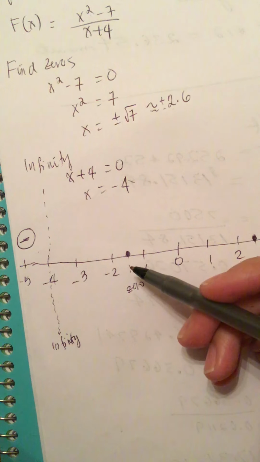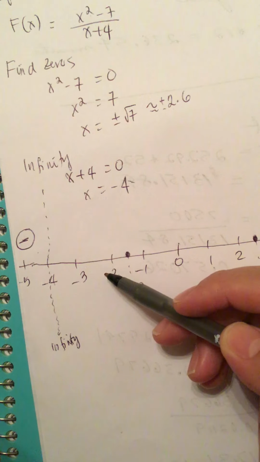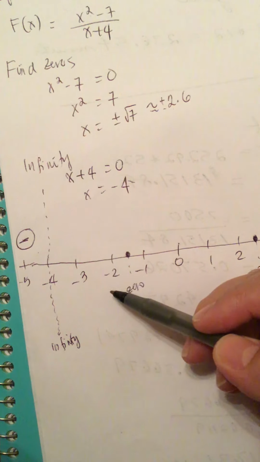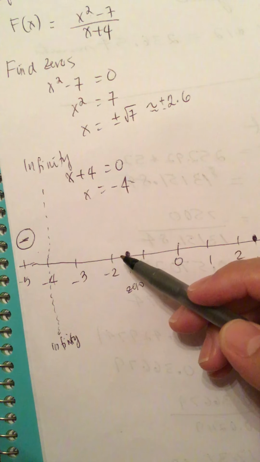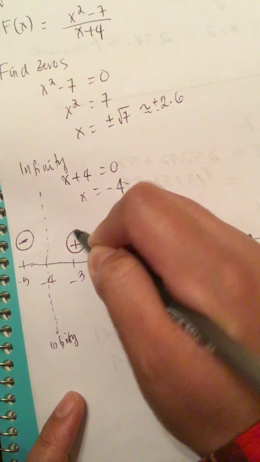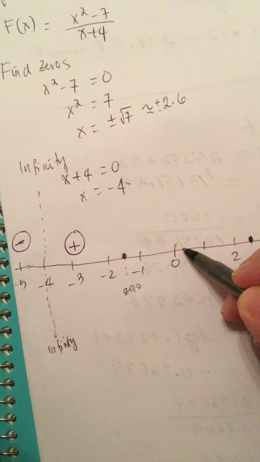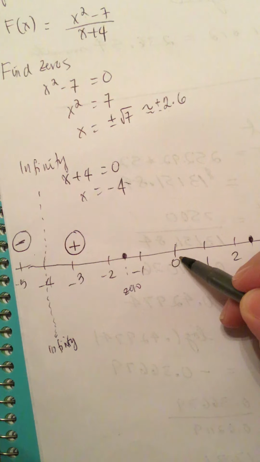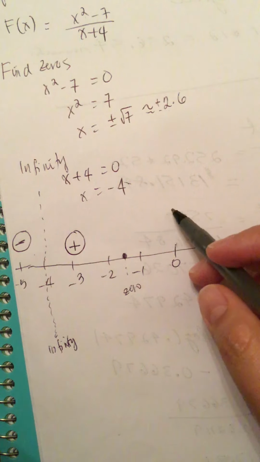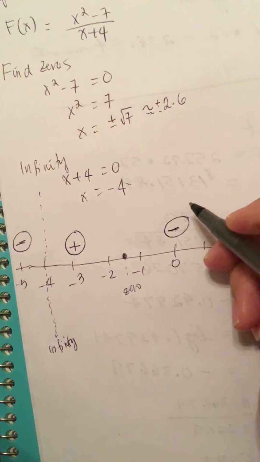Now if we test negative 3, we plug minus 3 into the function, we get minus 3 squared minus 7 over minus 3 plus 4, and we get a positive 2. So in this region it is positive. Now if we test 0, when you plug 0 into the function, we get 0 squared minus 7 over 0 plus 4, and we get a negative 7/4. So in this region, this is negative.